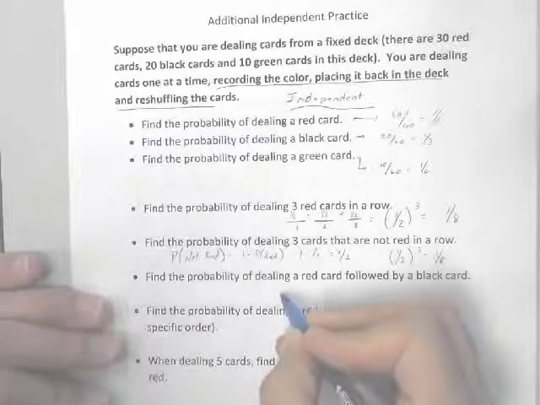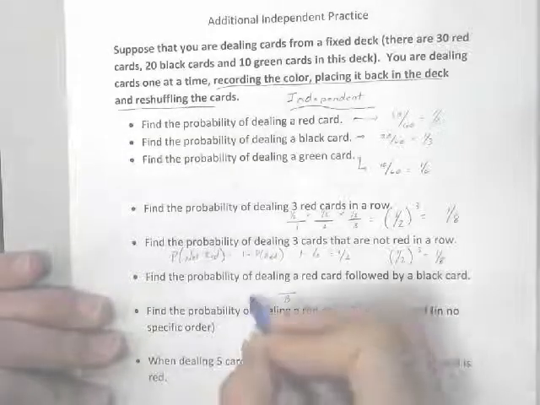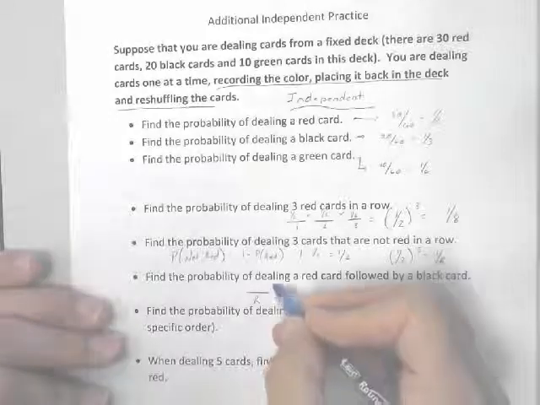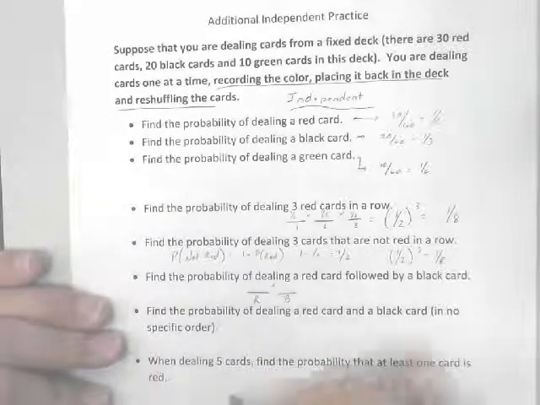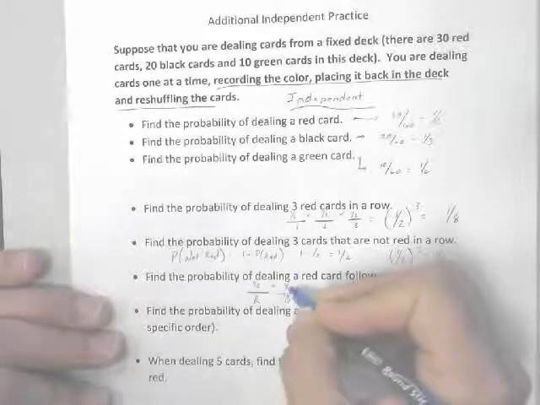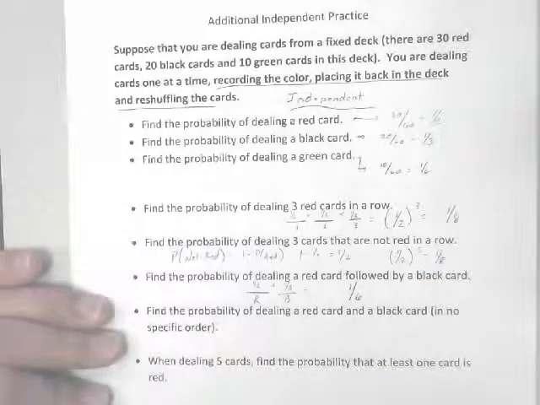Now we're looking for the probability of dealing a red card followed by a black card. A red card and then a black card. So again, it's multiplying. Probability of a card being red is 1/2. Probability of a card being black is 1/3. So 1/2 times 1/3 is 1/6. Specifically, I was asking red followed by black.